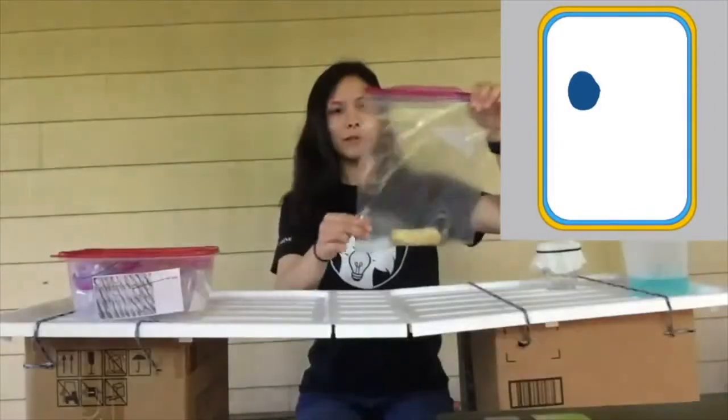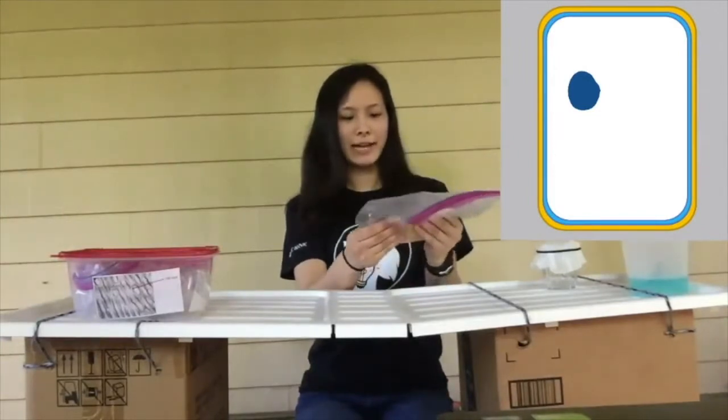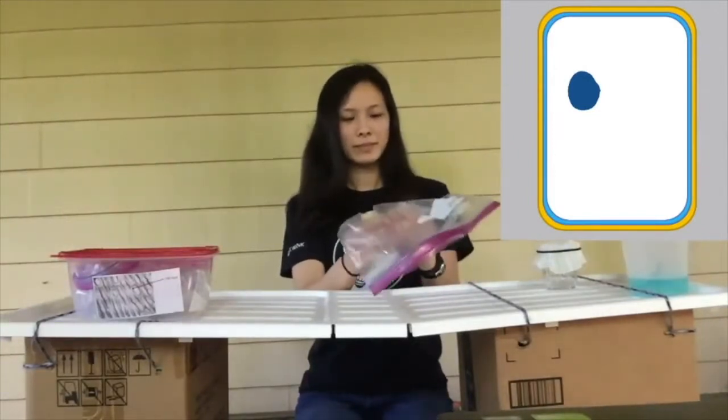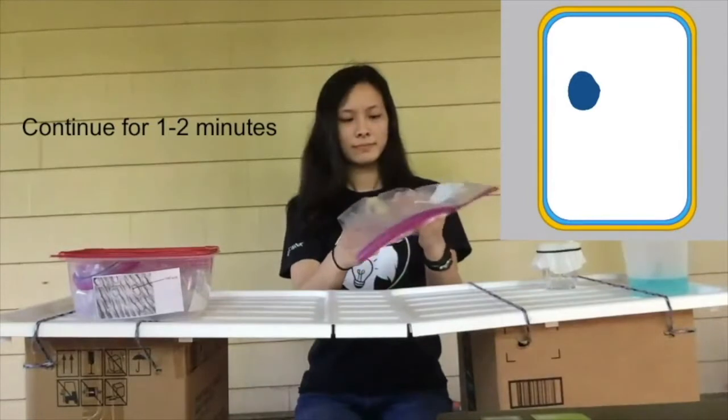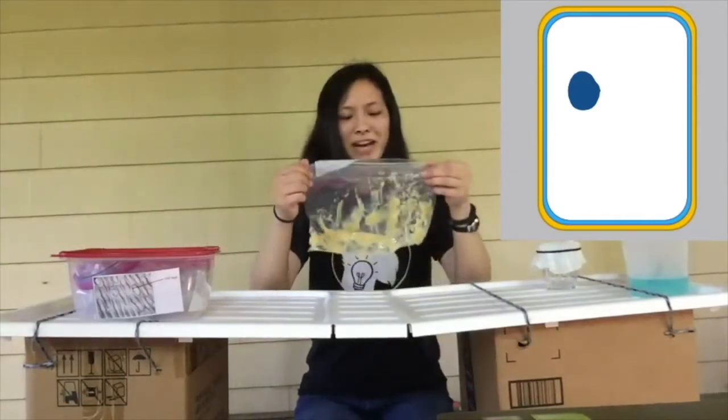Okay, now that my banana is in the bag, I'm just going to mash it up until it's a tiny little pulp. Based on our cell model, what do you think the purpose of mashing up your fruit is?